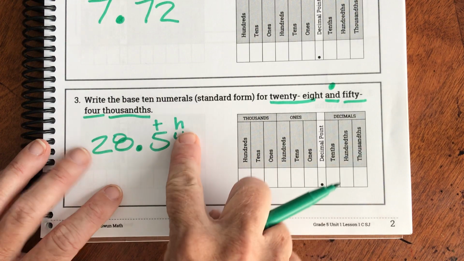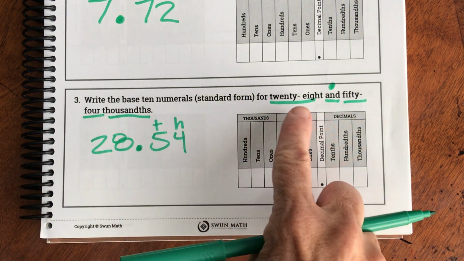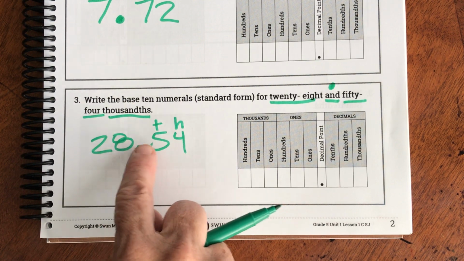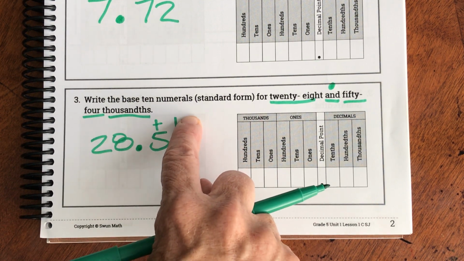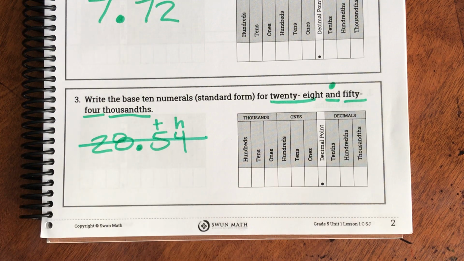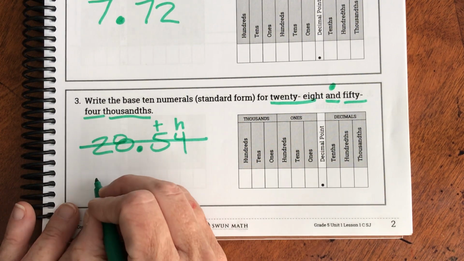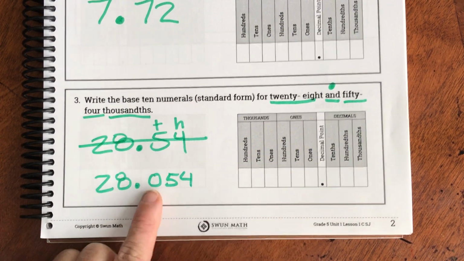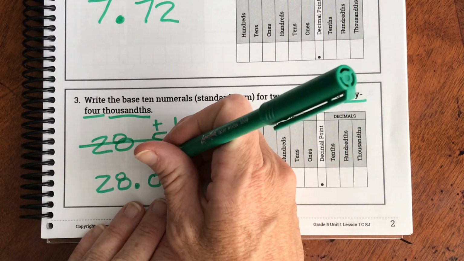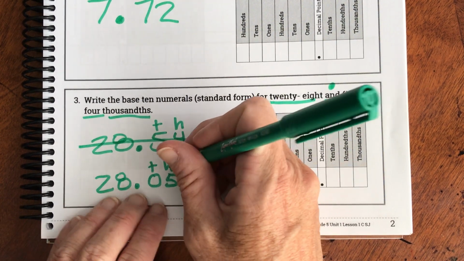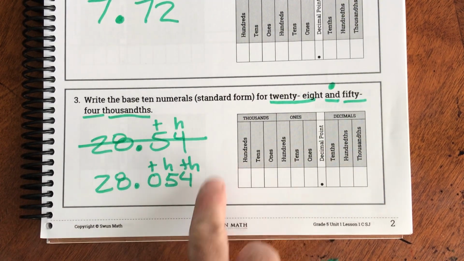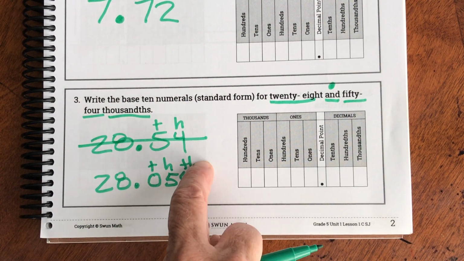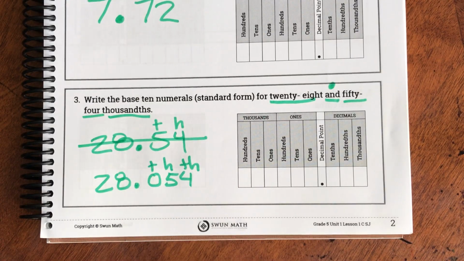Tenths, hundredths. So they wanted us to write 28 and 54 thousandths, but I wrote 28 and 54 hundredths, which means I'm wrong. So that tells me that I needed to add the 0. And remember, I have to add it in the front, so it still says 54. So now let's see if they match. Tenths, hundredths. Is my last place value really thousandths? Yes. So now it's 28 and 54 thousandths. So here was my trick.